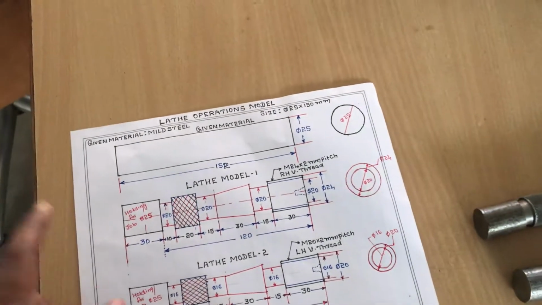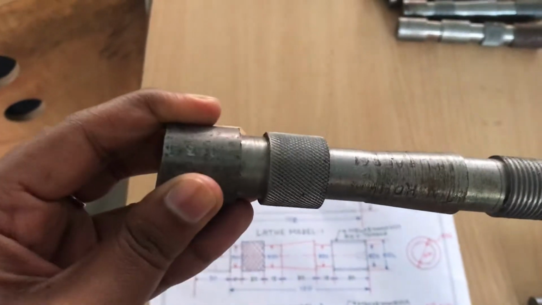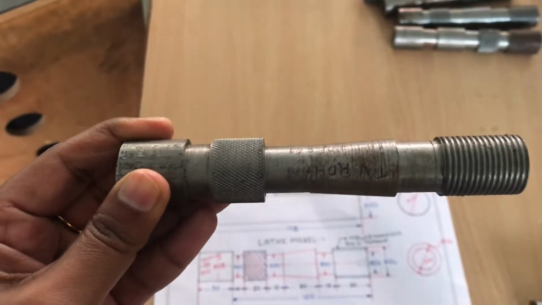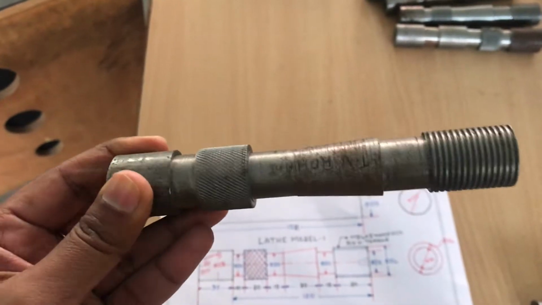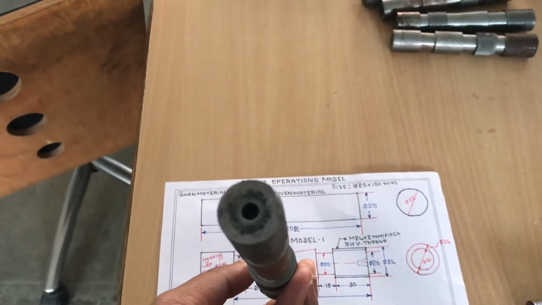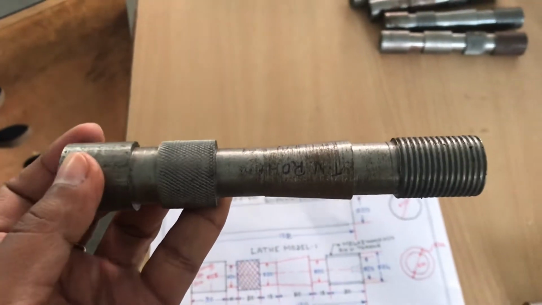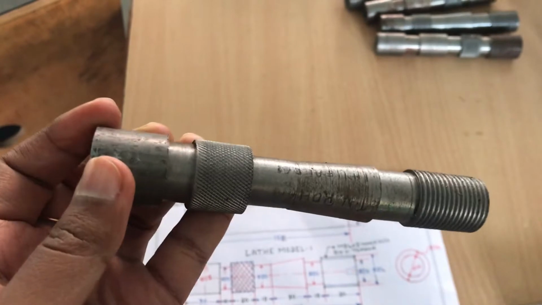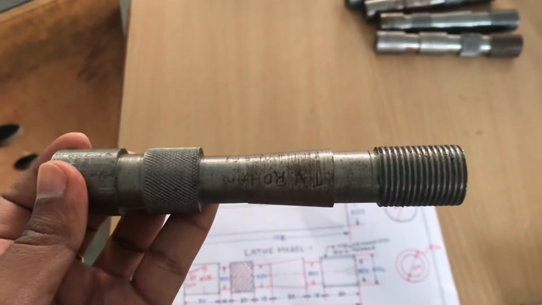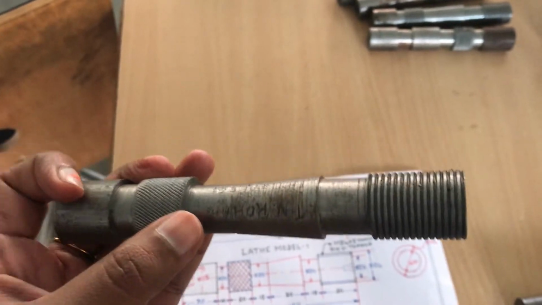Just to show you what the operations look like, this is a specimen which is already worked. This is a piece where people have worked on, and you see various kinds of operations in this. I'll tell you in detail what each operation is.